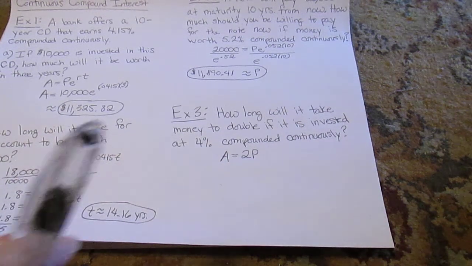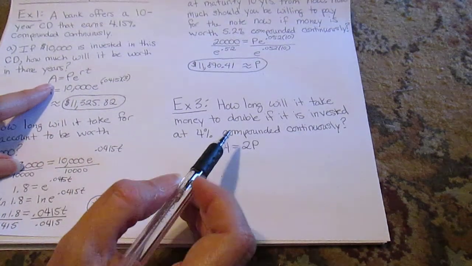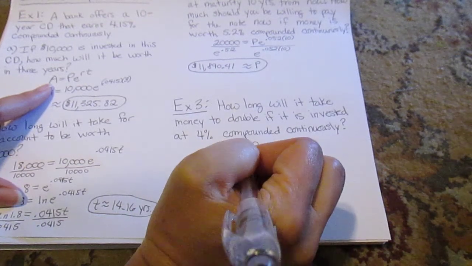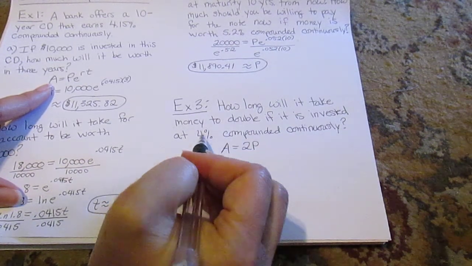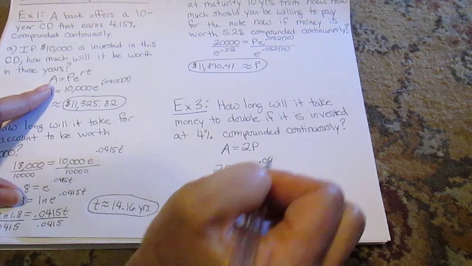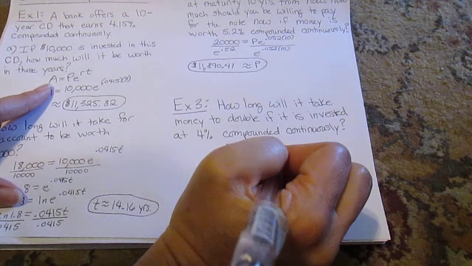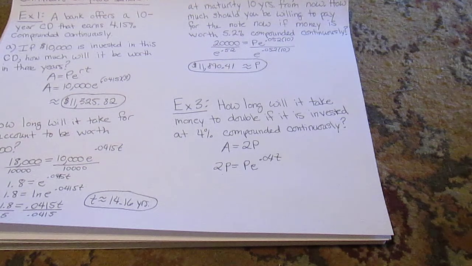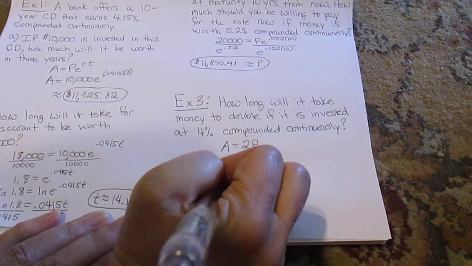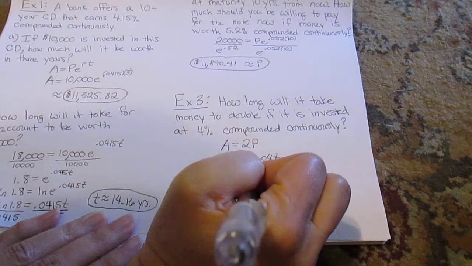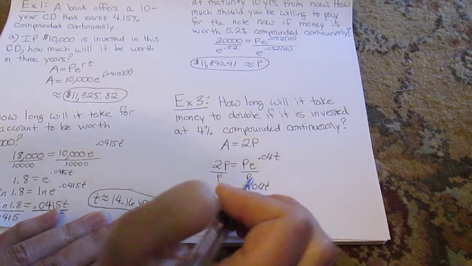Okay, so now we can fill in our formula. We're going to replace our A with 2P equals P e. The r is 4%, so move the decimal over 2 places to the left. And then we're looking for our t. Well, it looks like we've got 2 variables, but if we divide by P, it's going to cancel the P out completely, and we'll just be left with the t anyways. So divide by P, you get 2 equals e to the 0.04t, and then we'll do our trick.